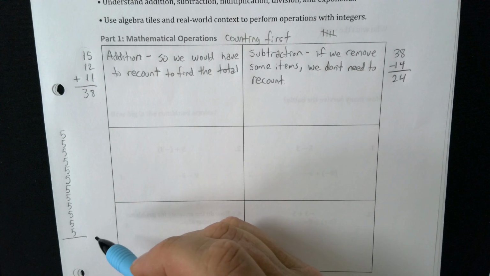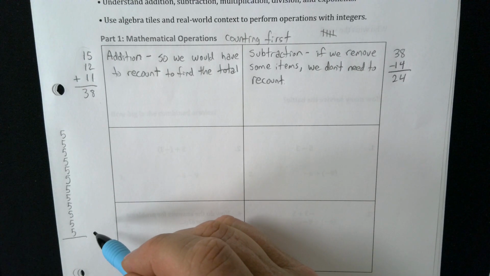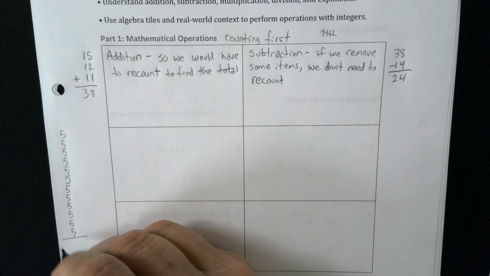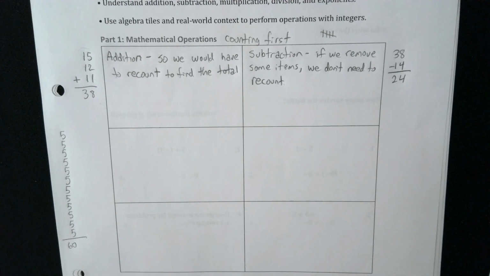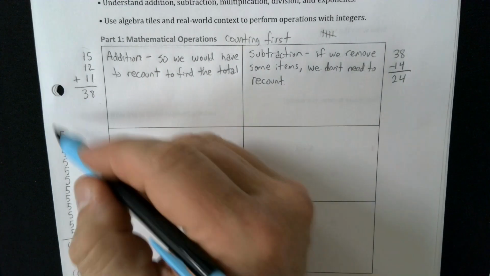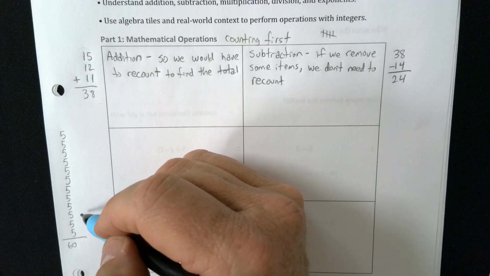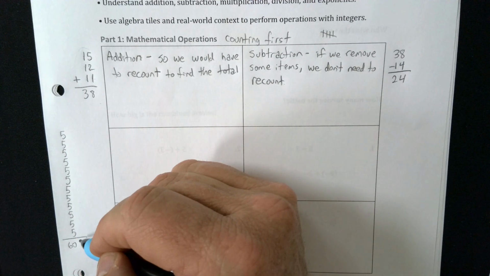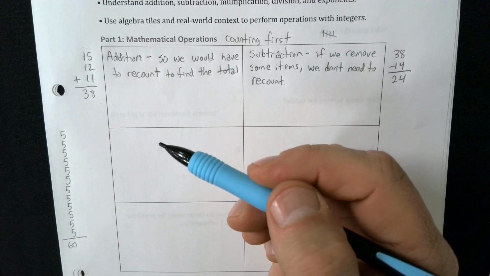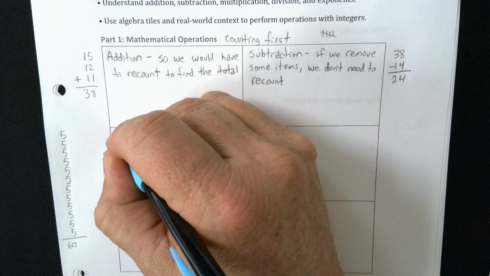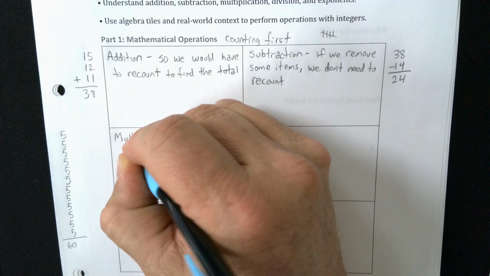This looks like a horrible, inefficient problem, isn't it? So I do believe the answer is 60. That's how much money I would make. But this is a horrible way to set it up. What if I sold 53? I'm going to put 53 5s. This is not efficient. So we had to come up with another way. So we came up with multiplication.